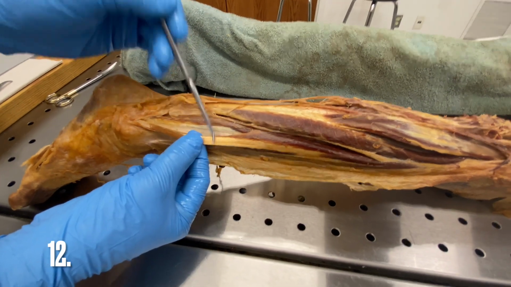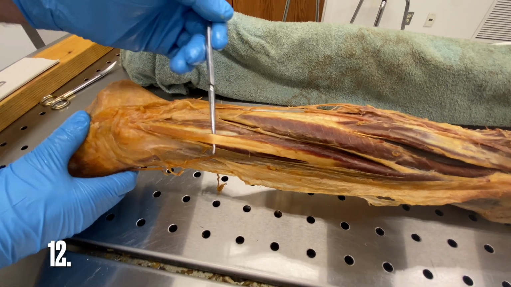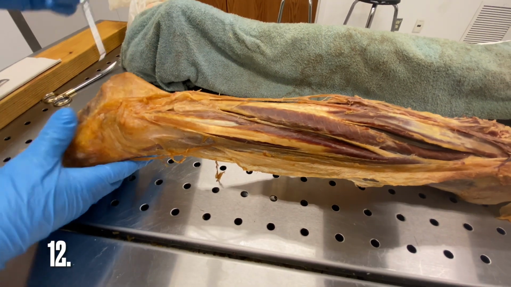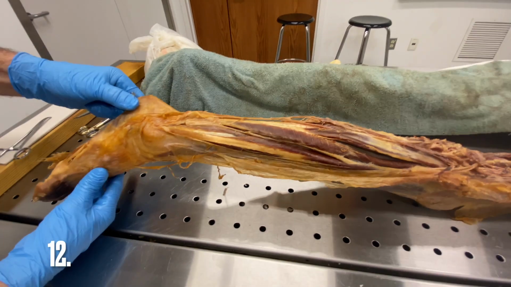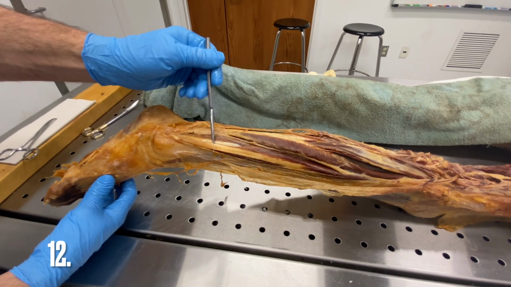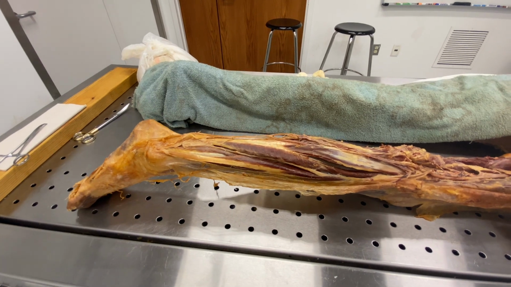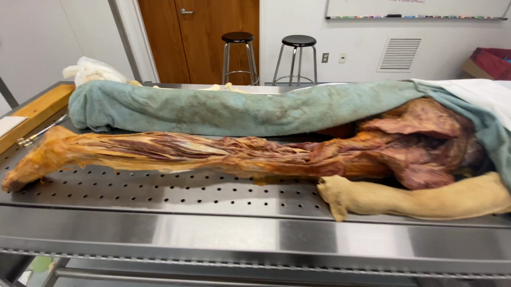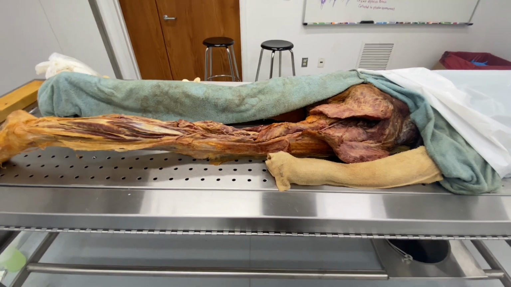So we have 2 muscles there. I want you to identify the more superficial one here. We can trace it down, and these 2 cross on this side of the foot to end over here. I want you to identify this one. That was number 12.